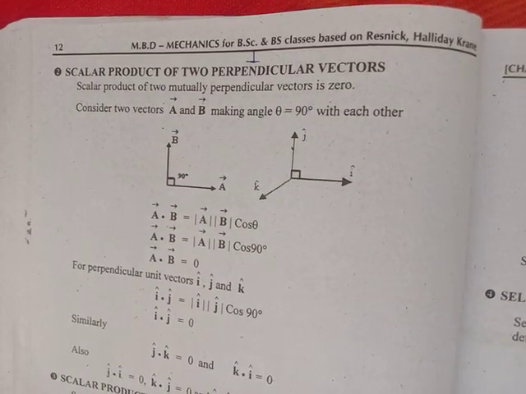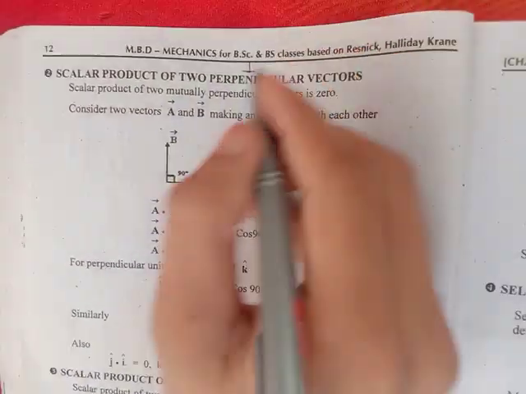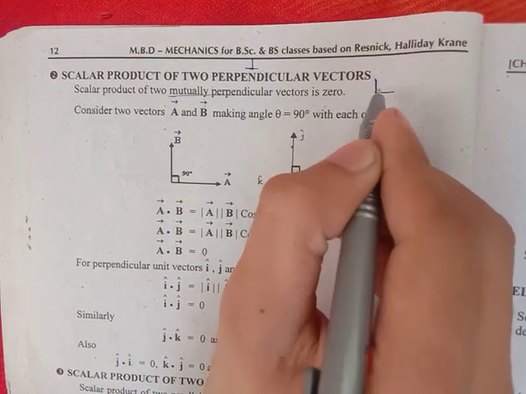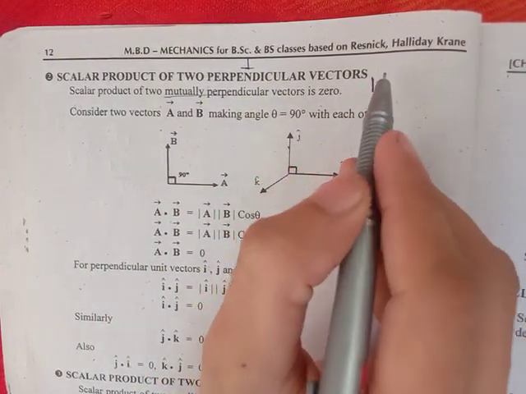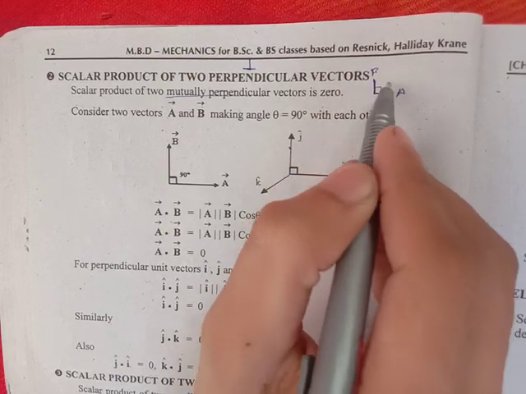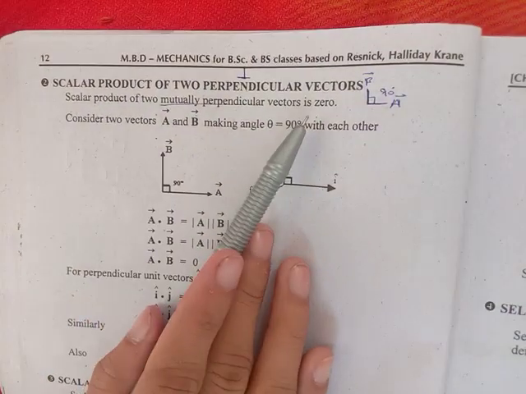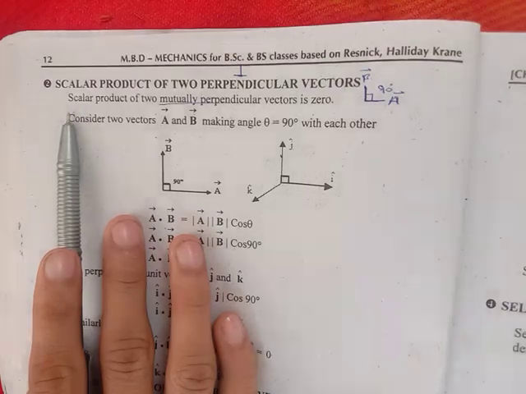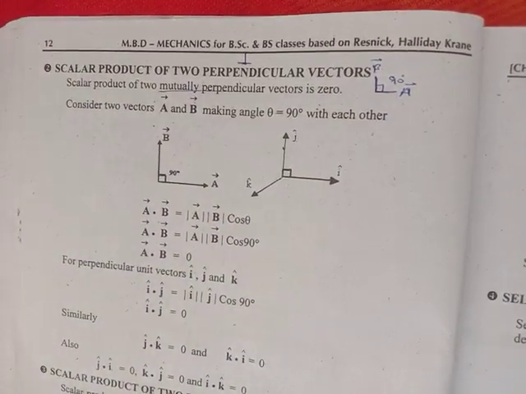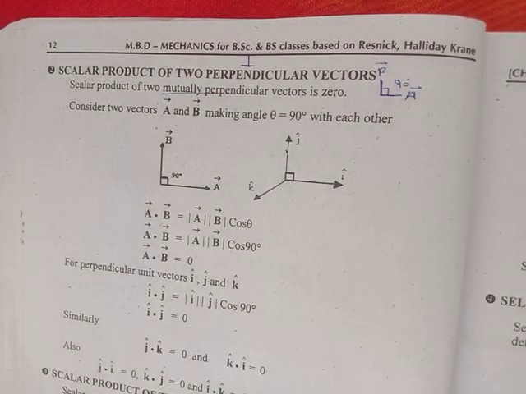Final result. So here, scalar product of two mutually perpendicular vectors. Mutually perpendicular means that they are perpendicular to each other. Both vectors A and B are perpendicular to each other, and the angle between them is 90 degrees. So it is saying that the scalar product of two mutually perpendicular vectors is 0. Why? Because the angle is 90 degrees, cos 90 is equal to 0.